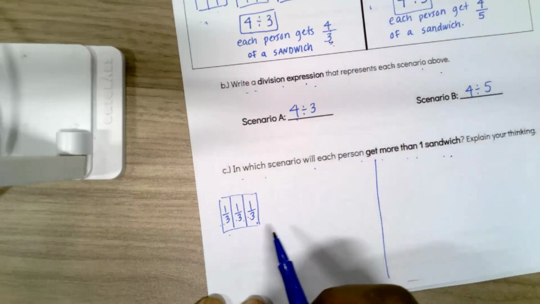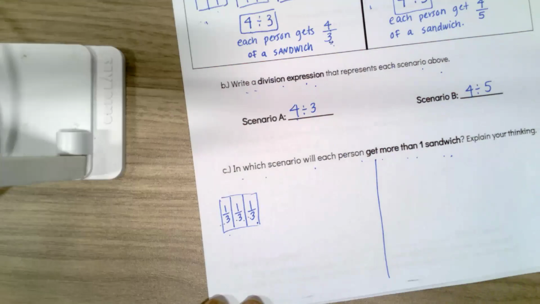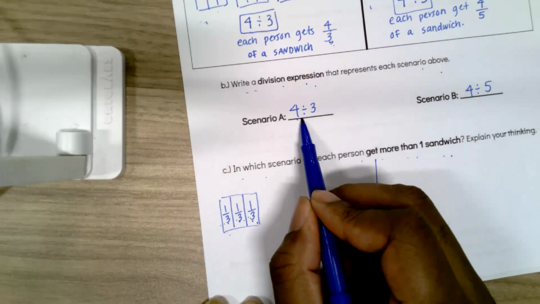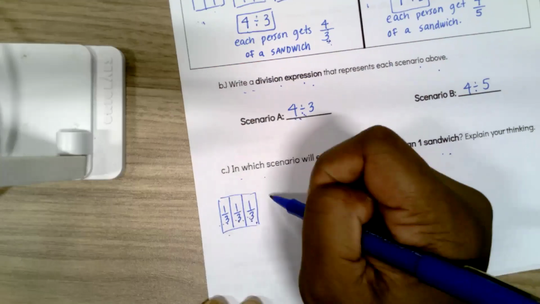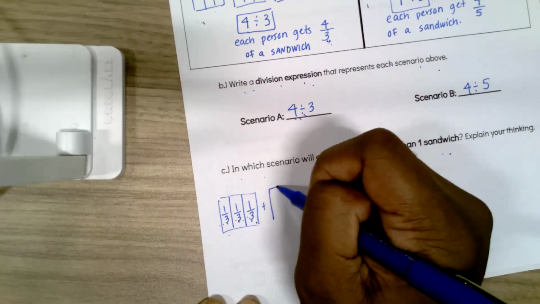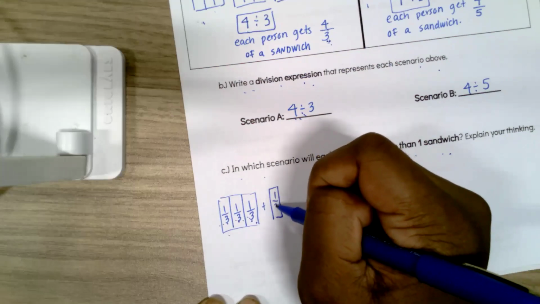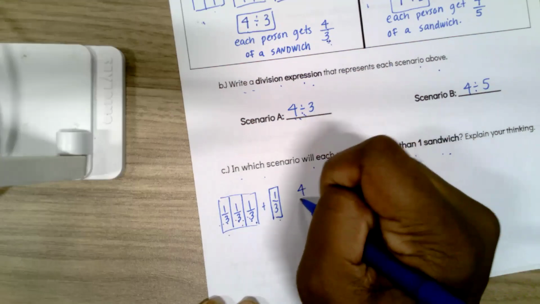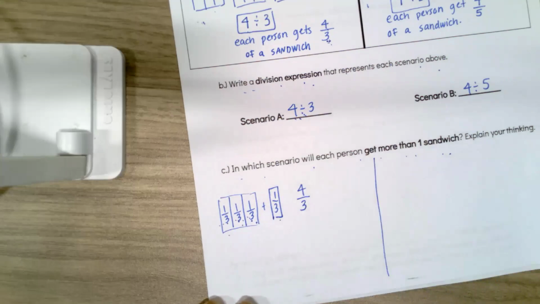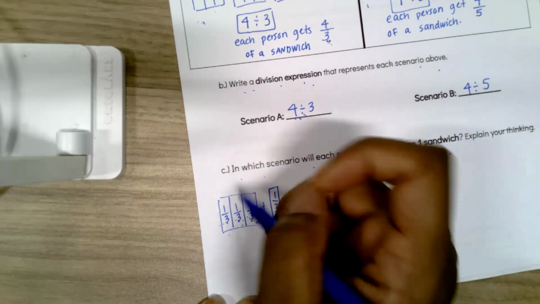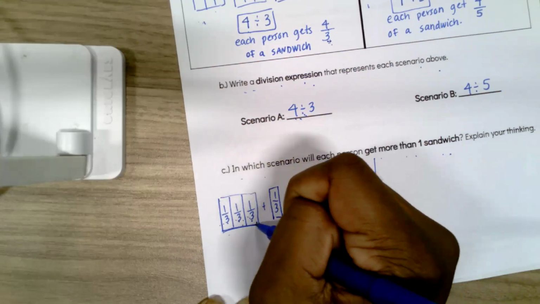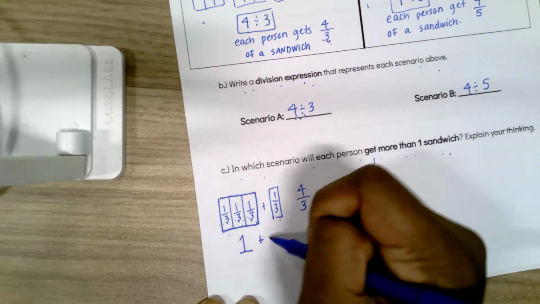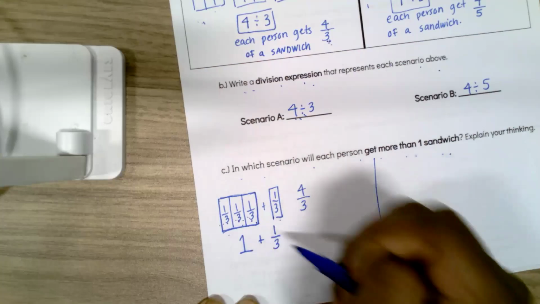So 1/3, 2/3, 3/3, but here it says 4/3. So it looks like we need to add another part. And in total, it's 4/3, which means 3/3, or 3 parts out of 3, is 1 whole plus another 1/3.